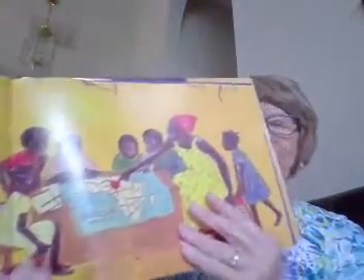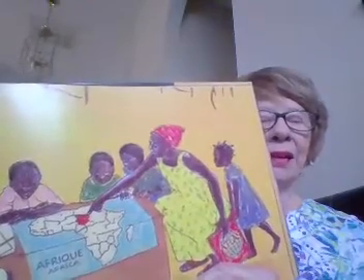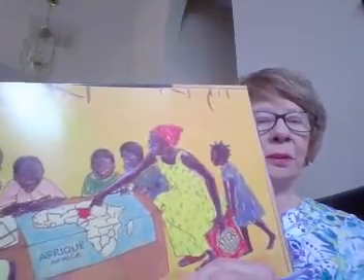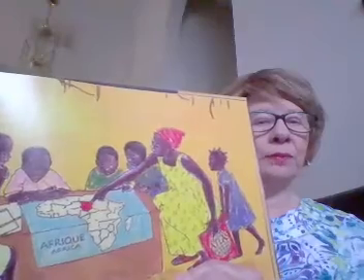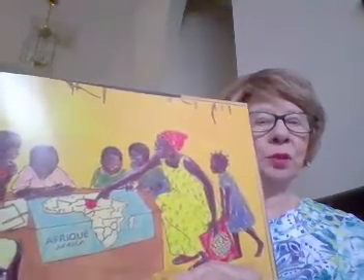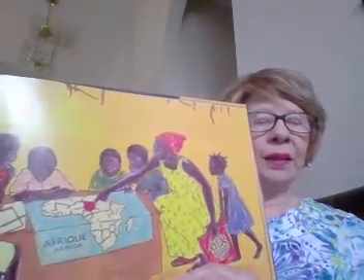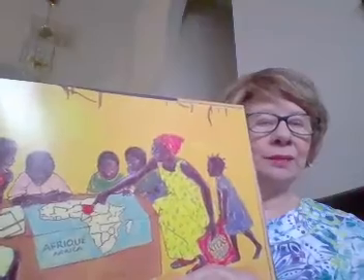And I noticed that on this map, she is showing them the continent of Africa. And remember, we saw that picture of a map when we started this. So she's pointing to one country on the continent of Africa, and that country is Chad, where the story is taking place.